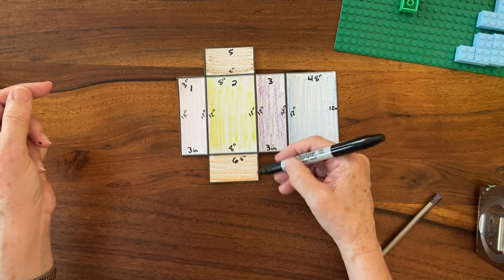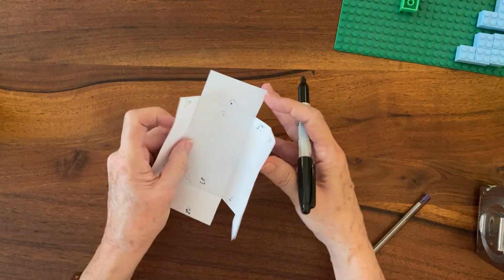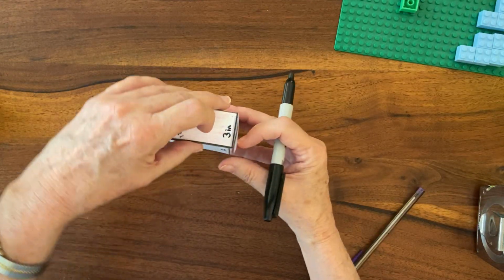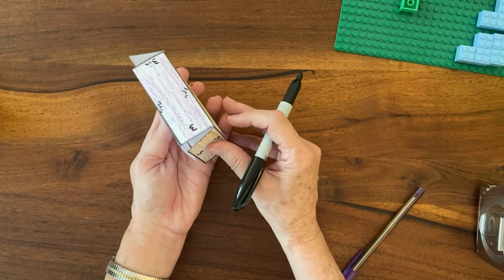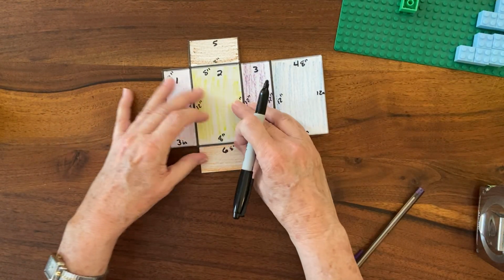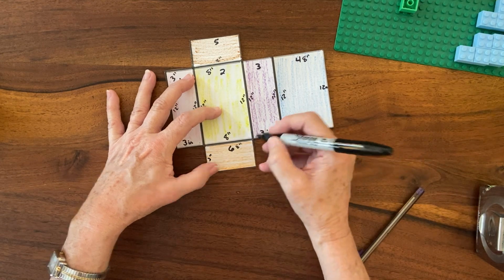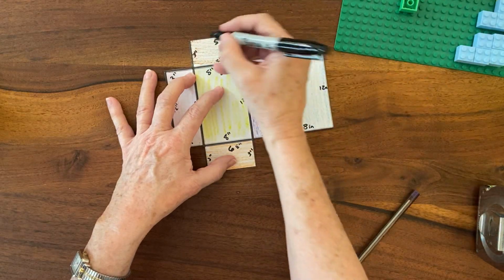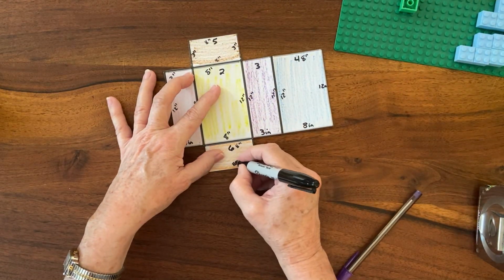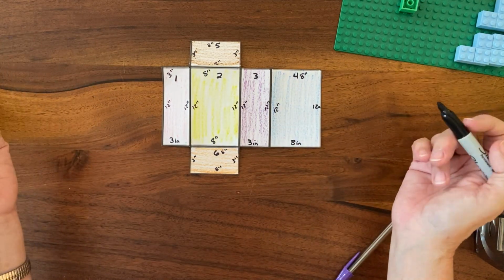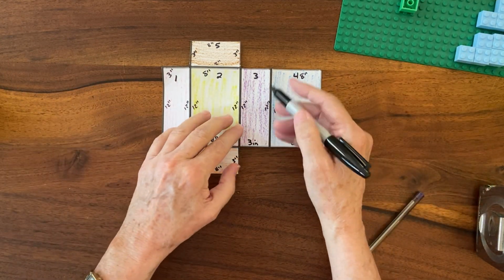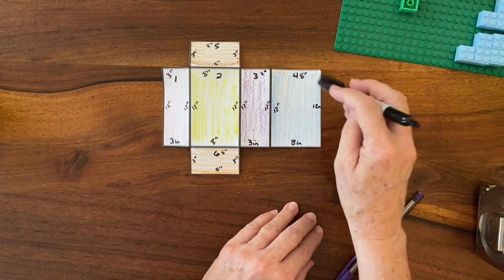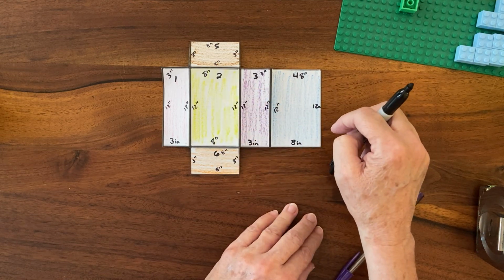What about these little guys right here? Let's fold it back up and take a look and see which one it's the same as. Oh, it's the same as 3 inches. Okay, so I know that that's 3 inches. That's 3 inches. That's 3 inches. That's 3 inches. This one's 8, and this one's 8. So I've labeled all my dimensions, haven't I? Oops, except for that one. That one's 3 inches.